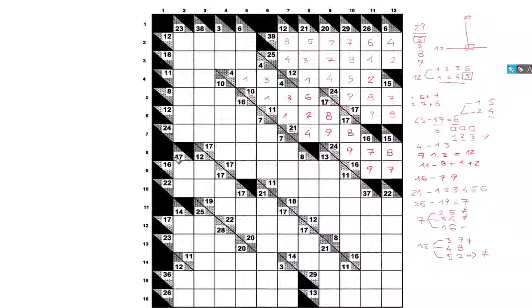Now, as I already said, that 17 are numbers 8 and 9, and here will be 8 and 9. But number 16 cannot be number 8, because in this situation here would be number 8 two times, and it is not possible, and here has to be number 9, and here will be number 8.